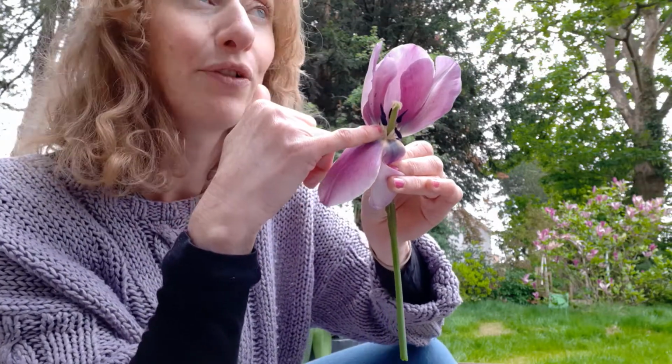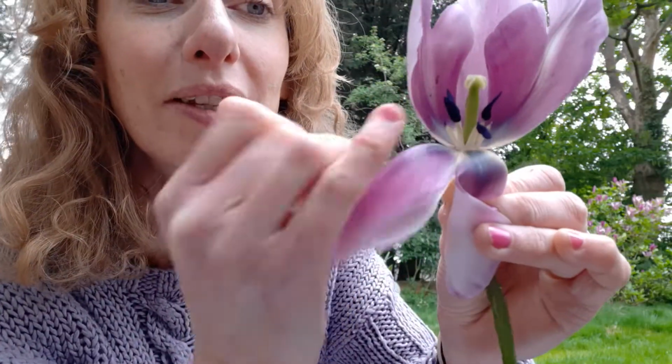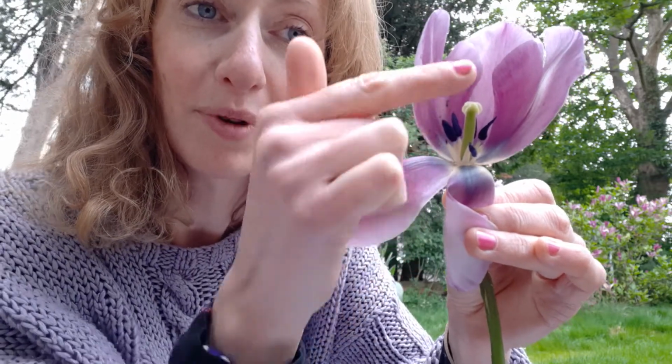So she'll fly in, or a bee will fly in, or a hoverfly, any flying insect, and they will pick up some of this pollen and transfer it over here. Then they might fly to another flower and take the pollen with them, and it will go from the boy part to the girl part, and then the flower pollinates, and it will turn into either a fruit or a seed.